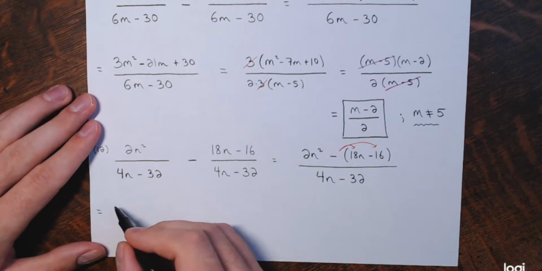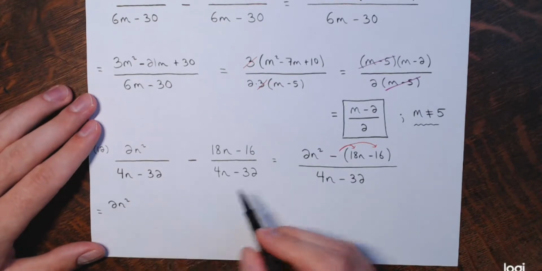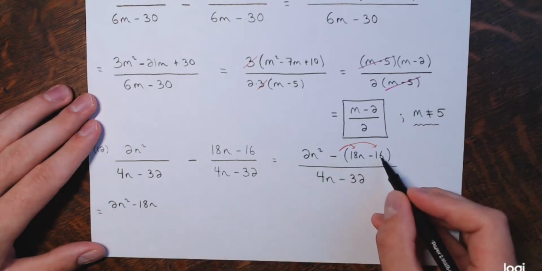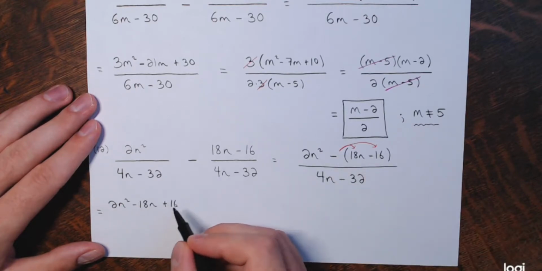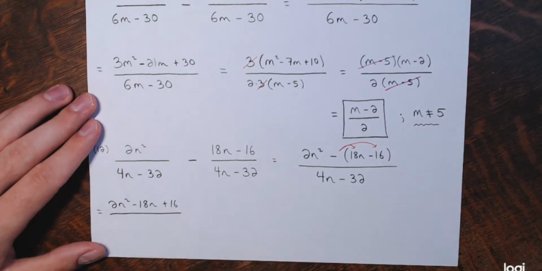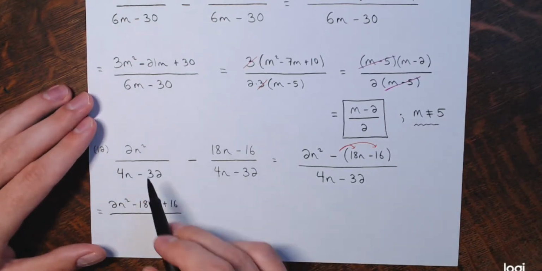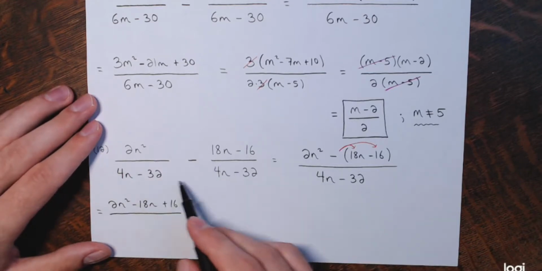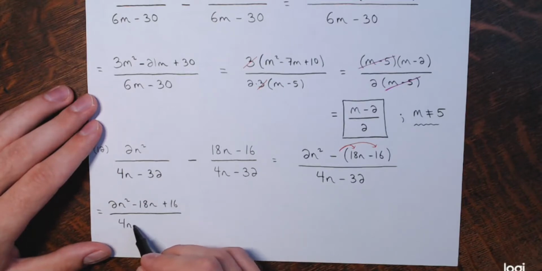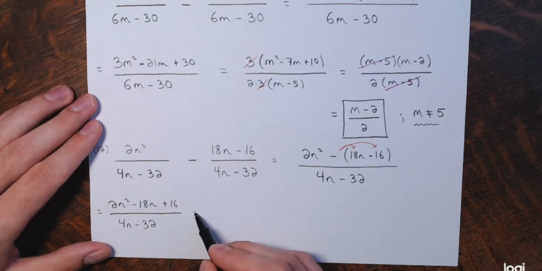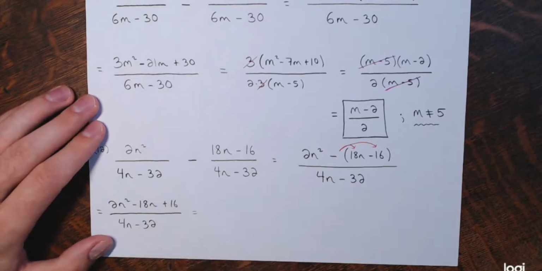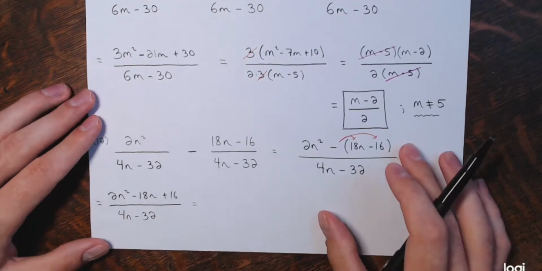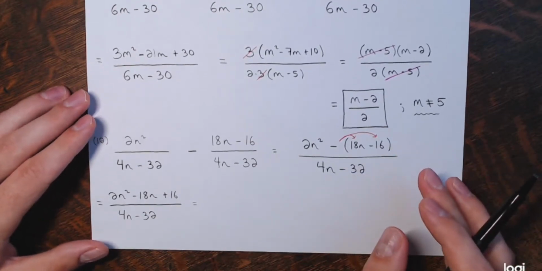So that gives me this. You have 2n squared, then minus 18n, minus negative 16 would be plus 16. So there's the numerator after I subtract, take the first numerator minus the second one, get this. The denominator is still this common denominator 4n minus 32. Alright, so there's the difference in those two fractions. Great. But now we're asked to also simplify, factor the numerator, factor the denominator completely.